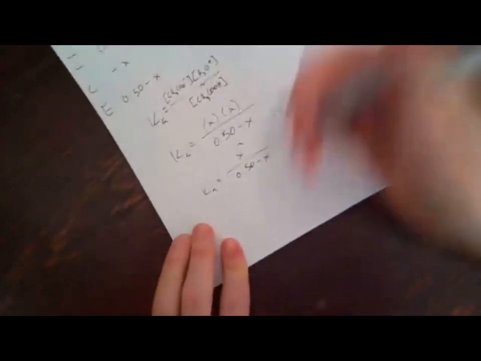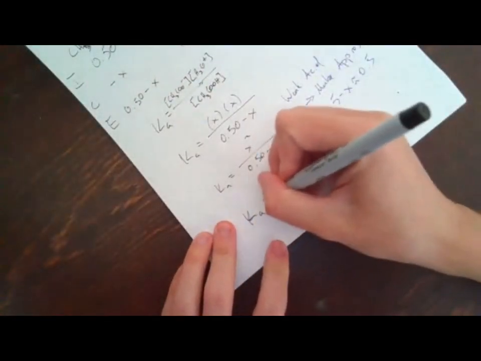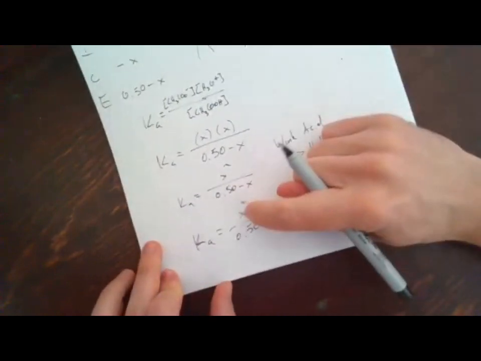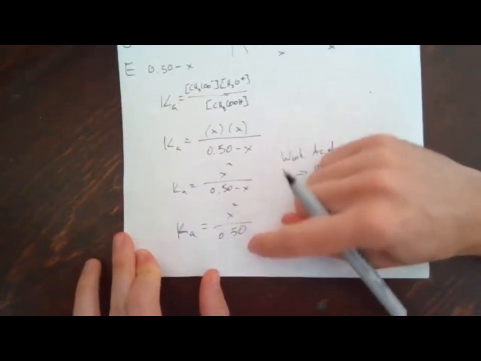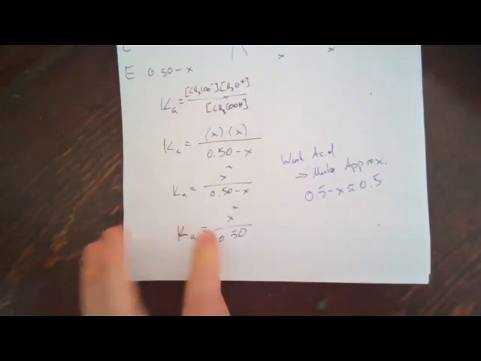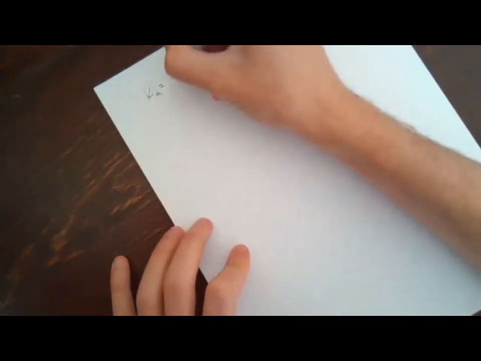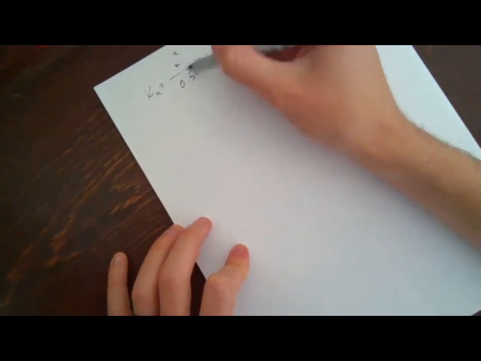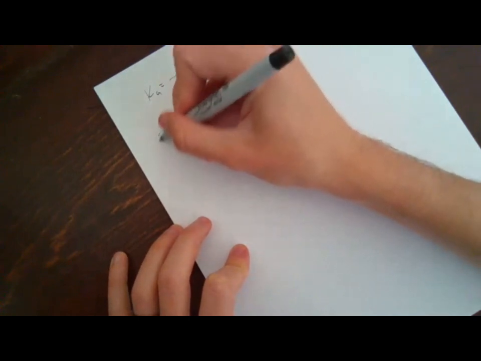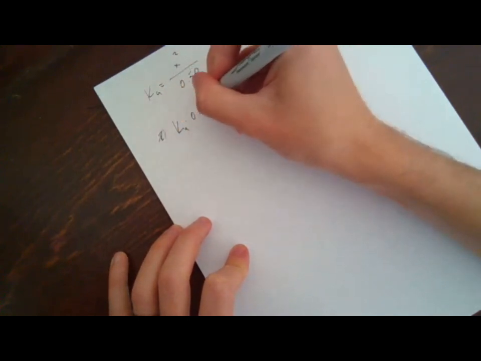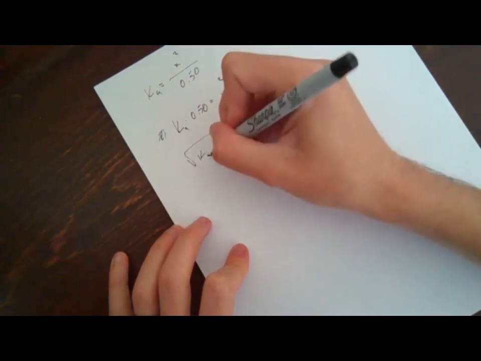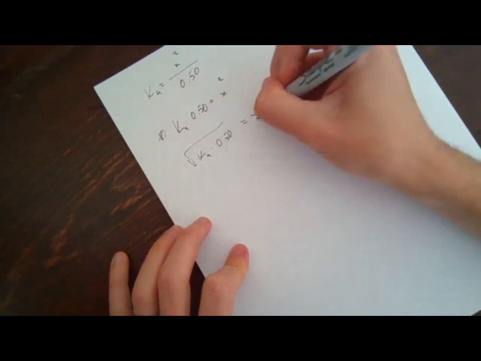So plug that in. We get Ka is equal to x squared divided by 0.50. There's only a single x. There's only a single variable left. So that's going to be easier for us to figure out. We have Ka is equal to x squared divided by 0.50, and I want to isolate the x. So Ka times 0.50 is equal to x squared. So I get that the square root of Ka times 0.50 is equal to x.